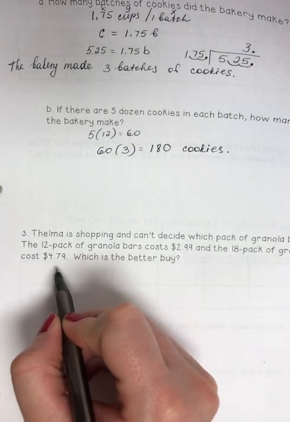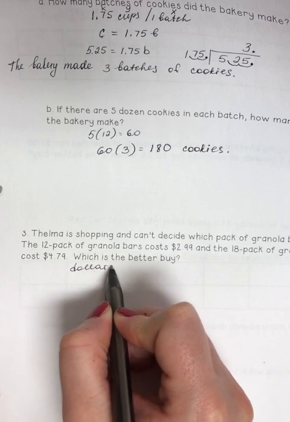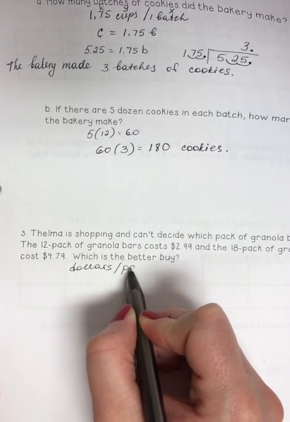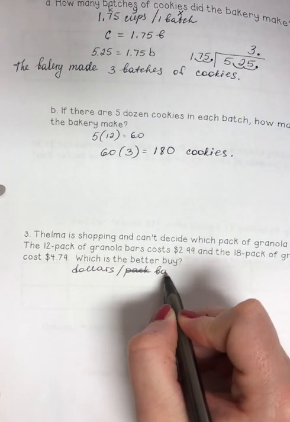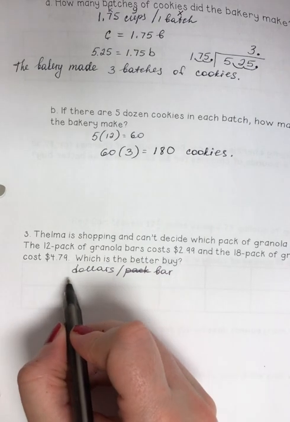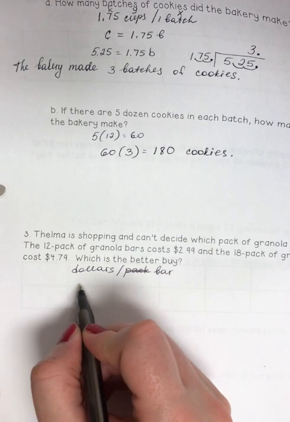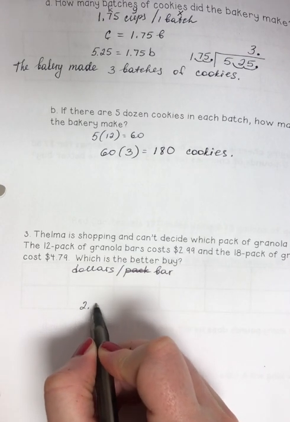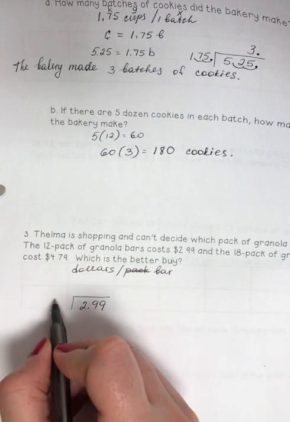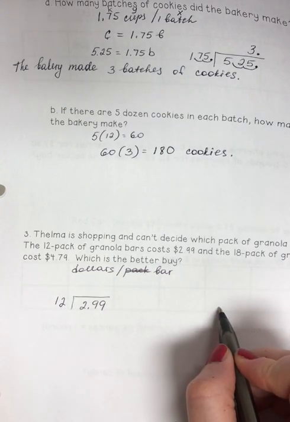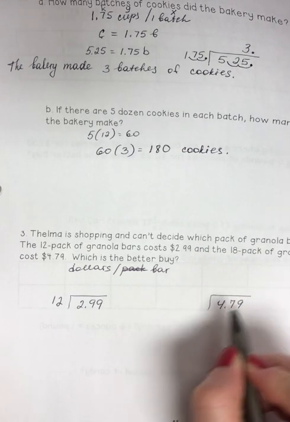So we can look for the unit rate, which is dollars per pack, or dollars per granola bar rather, and we are going to divide dollars by the 12 and 18, right? So we will have $2.99 divided by 12 and $4.79 divided by 18.